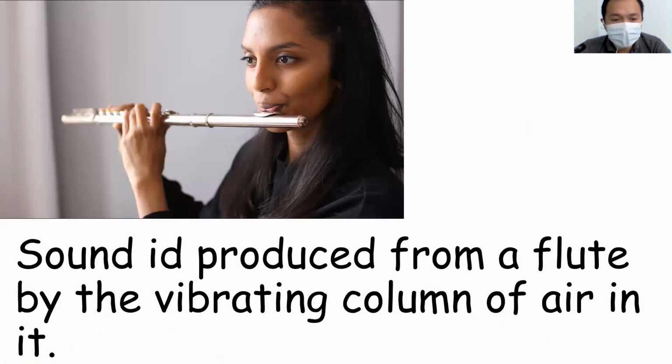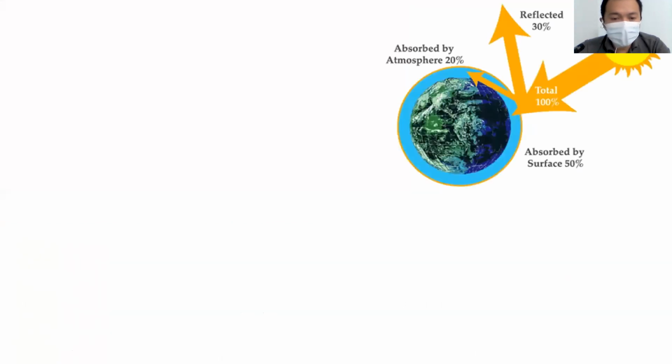Another thing, look at this one. The girl is playing a flute. See, this flute, kids, will not produce any sound if there is no air present. The air has to be there so that you can produce sound. See, you can produce sound. Okay, another one.